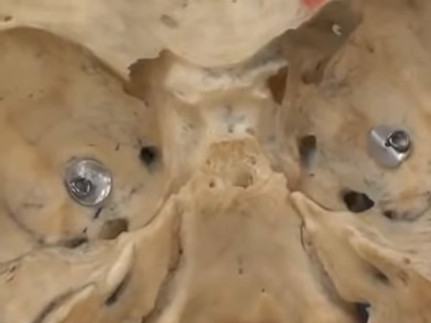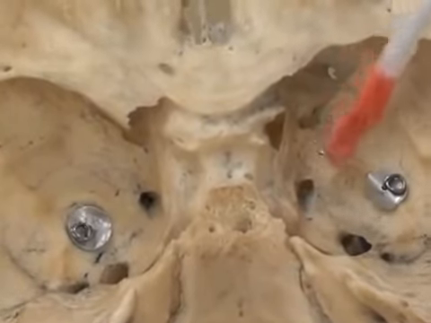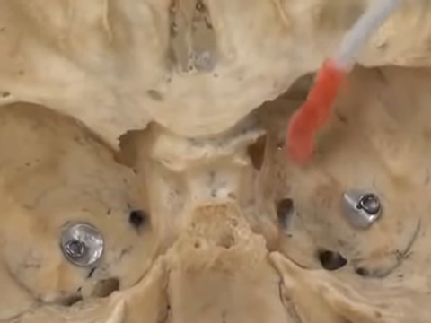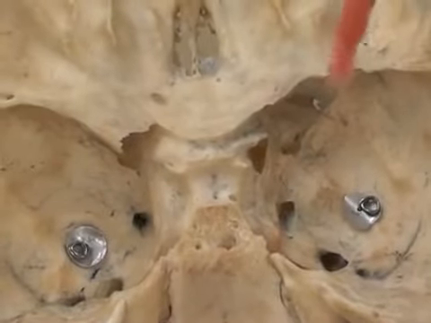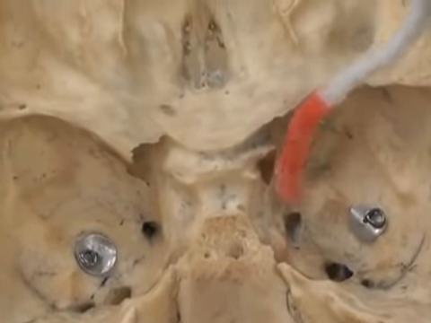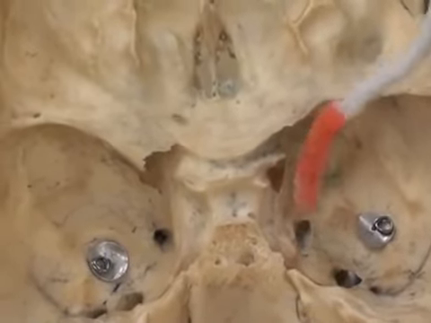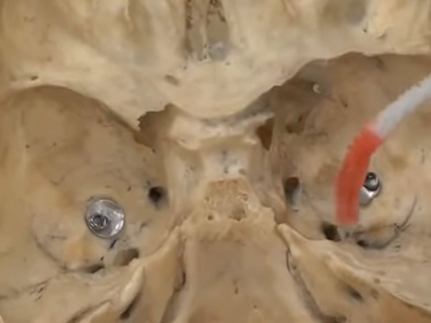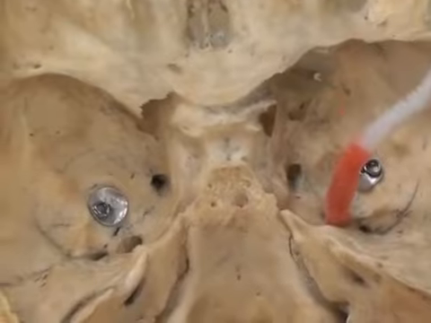An interesting little side note, the V3, V2, V1 all originate from the trigeminal ganglion, which in the body will actually sit right about here. And you can see it as it gives off its nerve V1 to the superior orbital fissure, V2 to the foramen rotundum, V3 to foramen ovale.